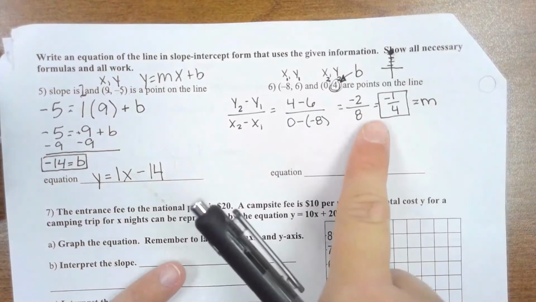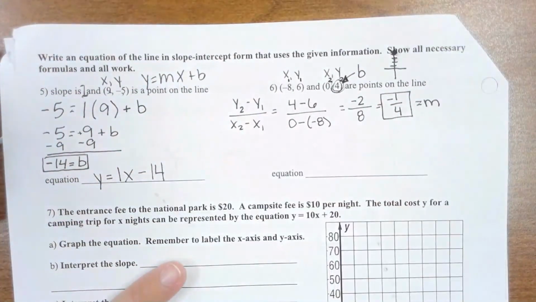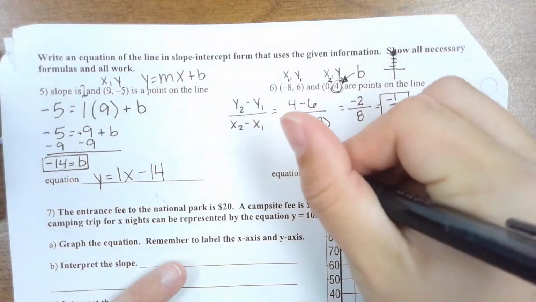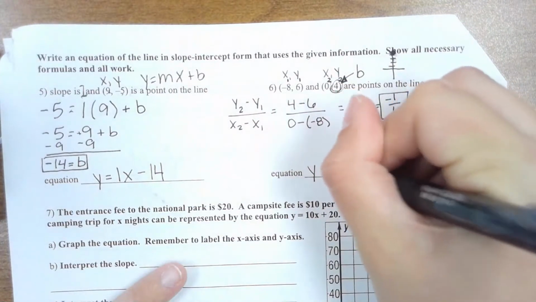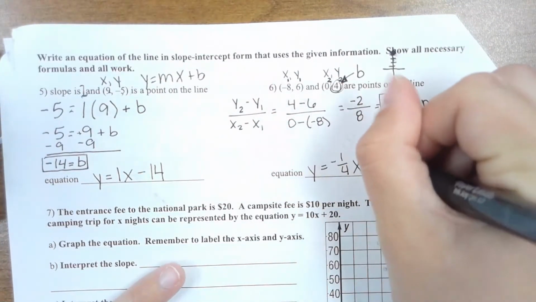So I have my slope, I have my y-intercept, so now let's go ahead and plug this into our equation. So our equation is going to be y equals negative 1/4 x plus 4.